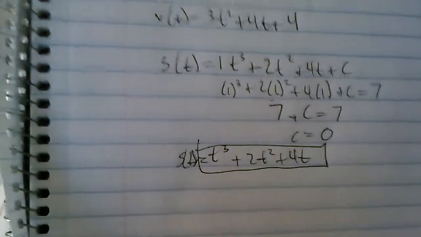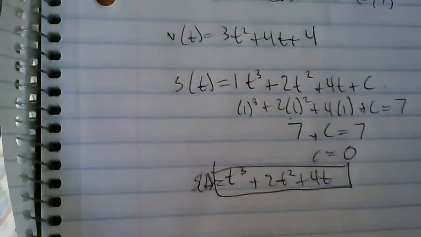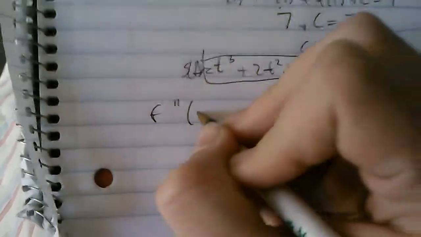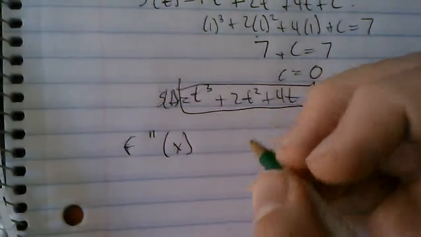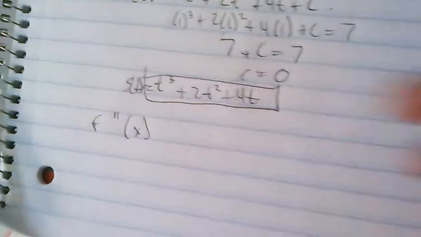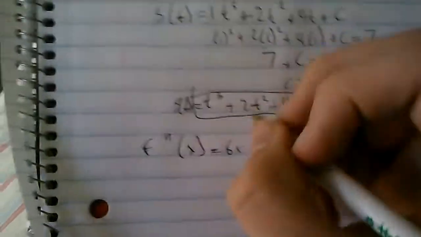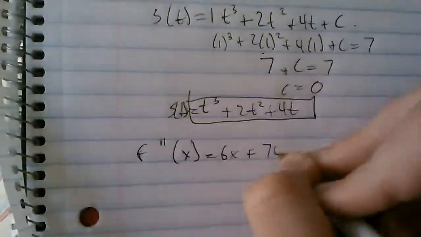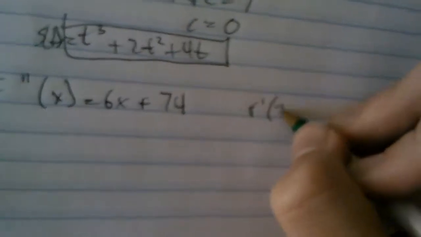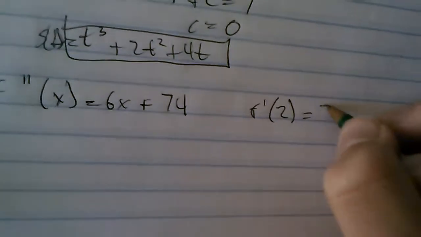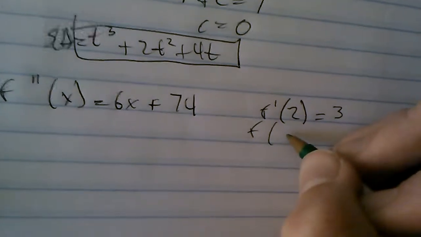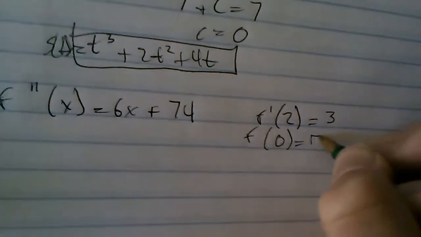So I'm going to see if there's anything else, or if we can move on from there. Let me just do another one with different notation. So f double prime of x, or f2 prime, or whatever you want to call it, equals 6x, and I kind of want to make it ugly. So 6x plus 74. Alright, we'll say f prime of 2 equals 3, and f of 0 equals pi.